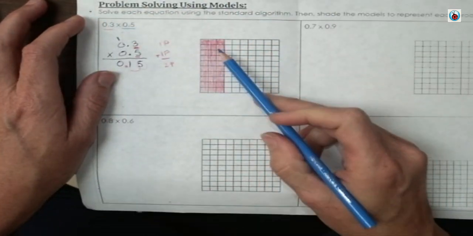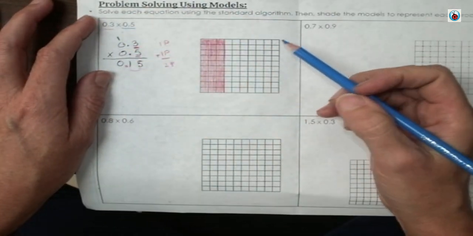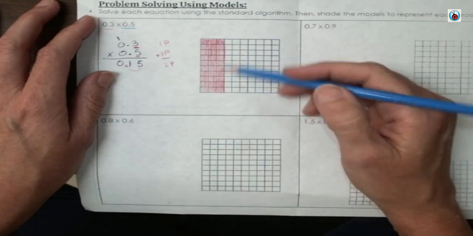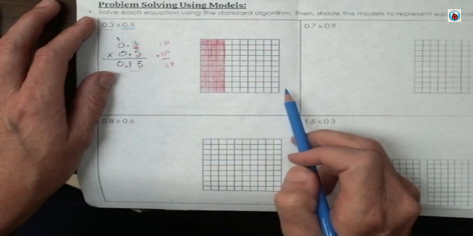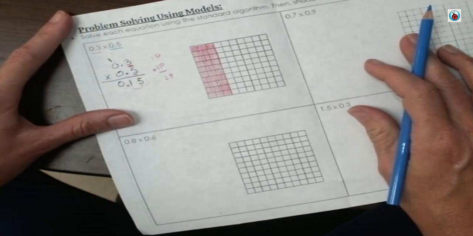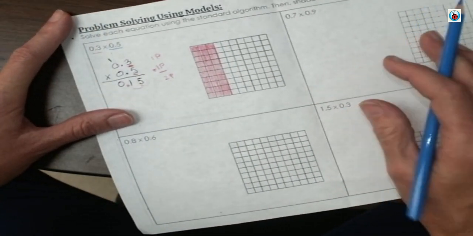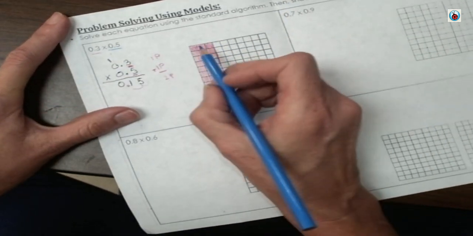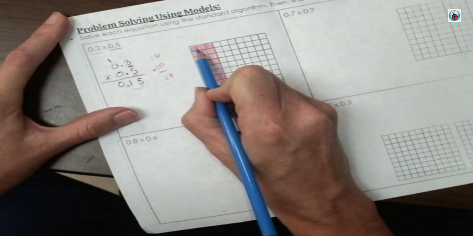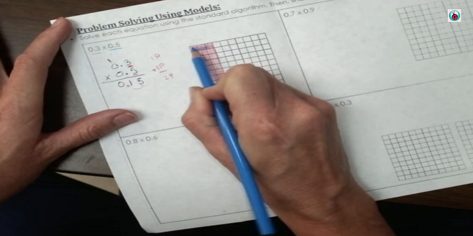And what I'm figuring out now, when you're multiplying decimal times decimal, you're trying to figure out how many 3/10 there are in 5/10. So we're going to come back the other way and shade the other direction so we can see how many sets of 3/10 there are in 5/10. So we're going to come this way, and the number's 5/10. So now I'm going to shade the other direction.